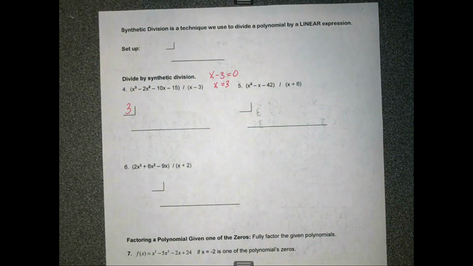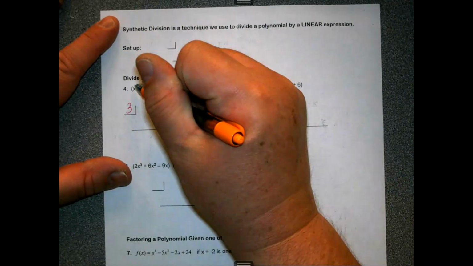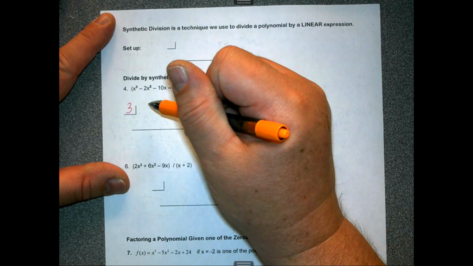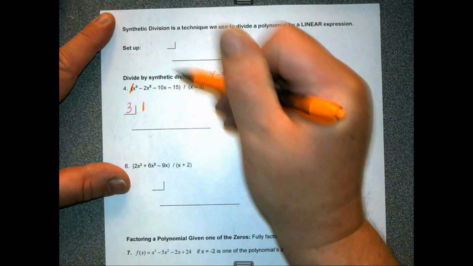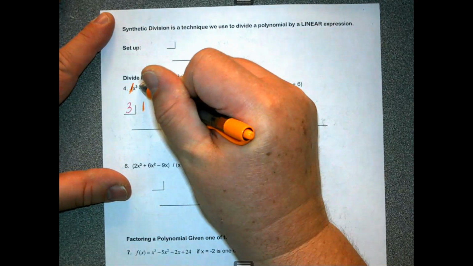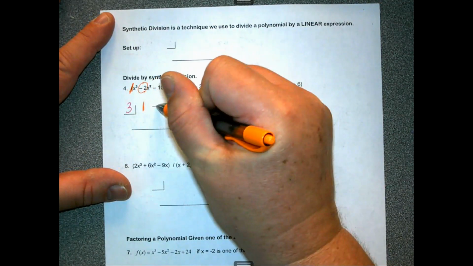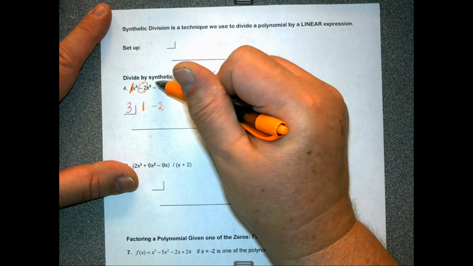Okay, so what I'm going to use are the coefficients of the dividend. What's my coefficient for x cubed? A 1, right? There's nothing there, it's a 1. What's my coefficient for x squared? Minus 2. What's my coefficient for x to the first?